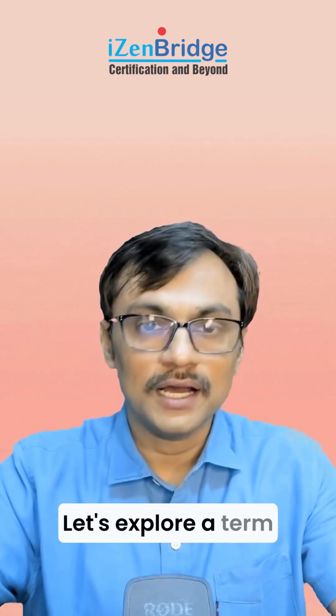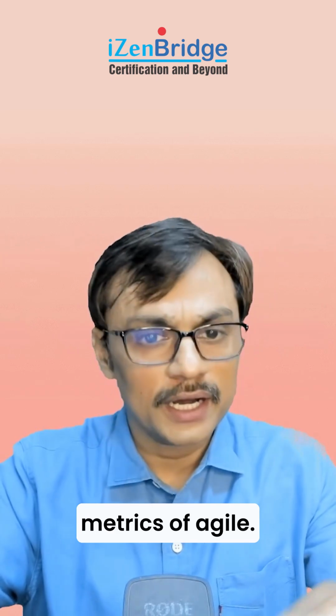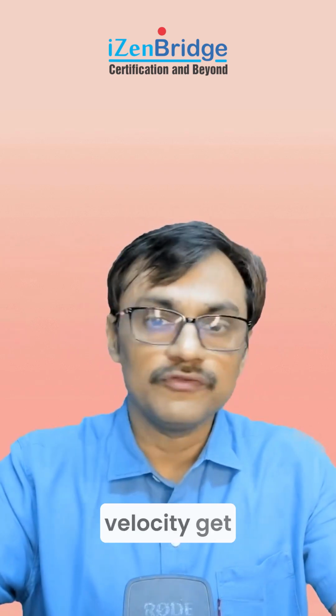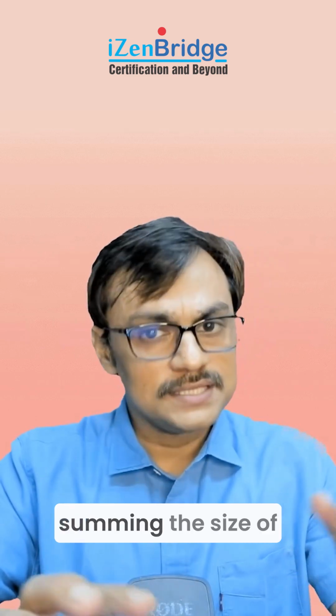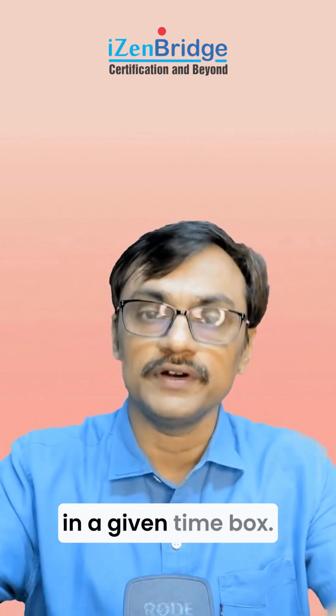Let's explore a term called velocity. It's one of the most popular metrics of Agile. In simple words, velocity gets calculated by summing the size of completed user stories in a given time box.